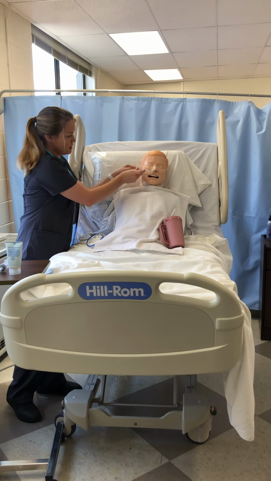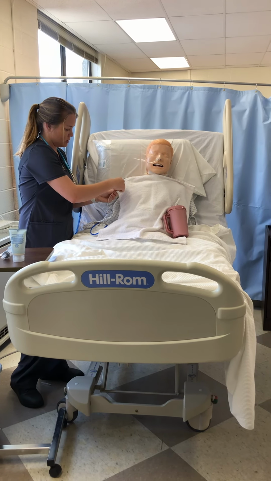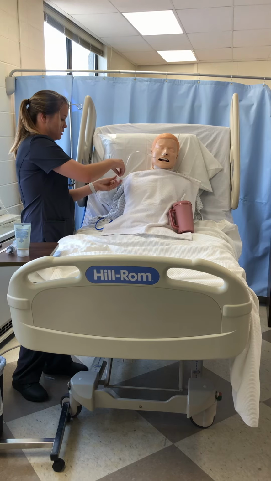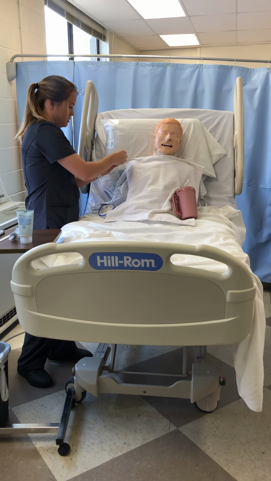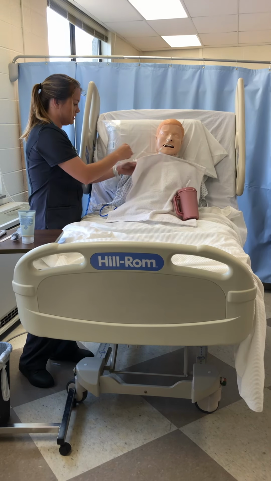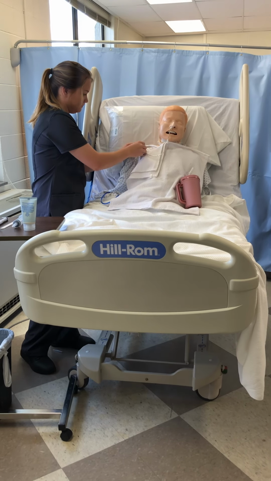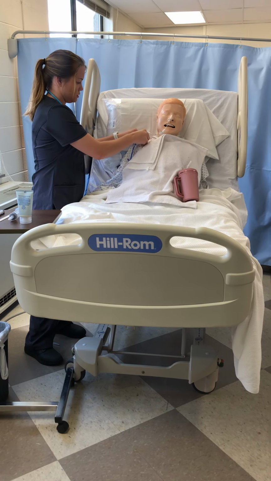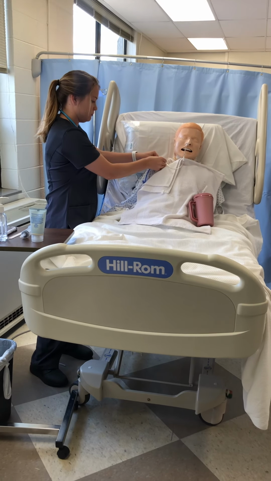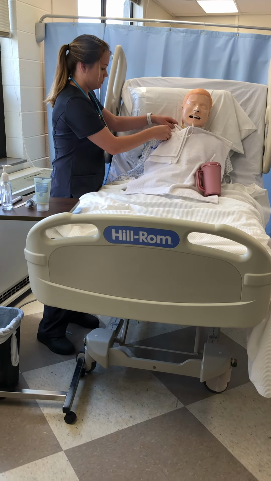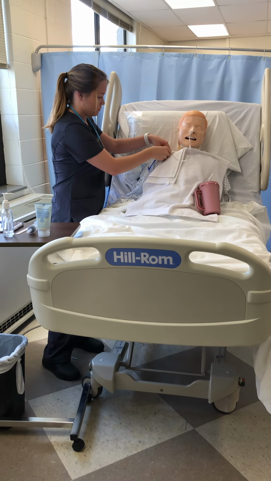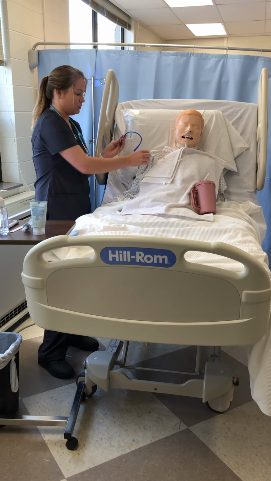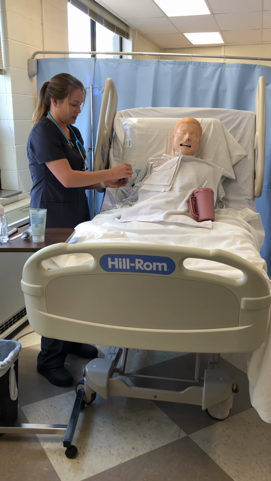I'm going to remove it from his face. And attach it to his gown. And then you could hook this up to a tube feeding or suction. This would be attached to his gown, and then I would hook it up to tube feeding or suction, or in this case I'm just going to clamp it.